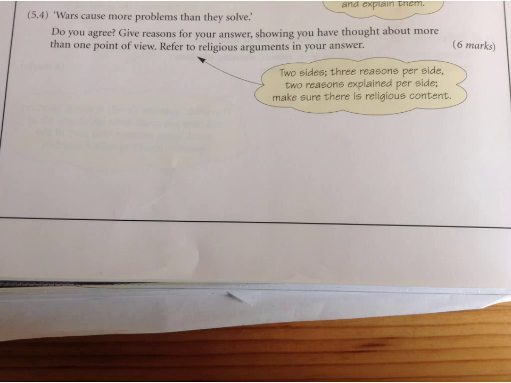Now, let's break this down slightly, shall we? First of all, it says, do you agree? Now, unfortunately, you don't get any marks for holding an opinion. What you do get marks for is giving reasons and justifications for that opinion, to the tune of 3 marks. So, I agree that wars cause more problems than they solve because of this, this, and this. Now if they were reasonable pieces of information, that would get you 3 marks.